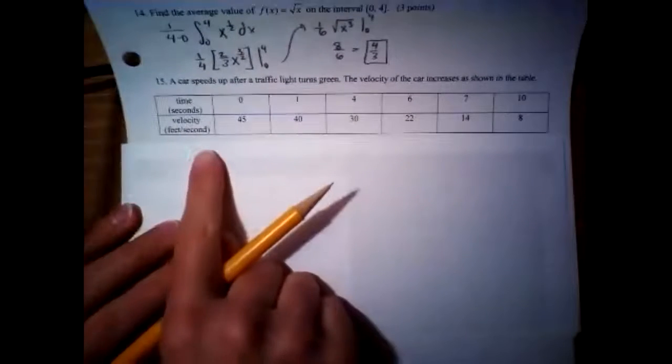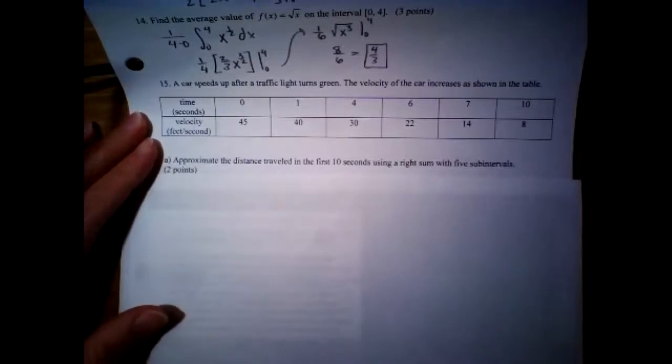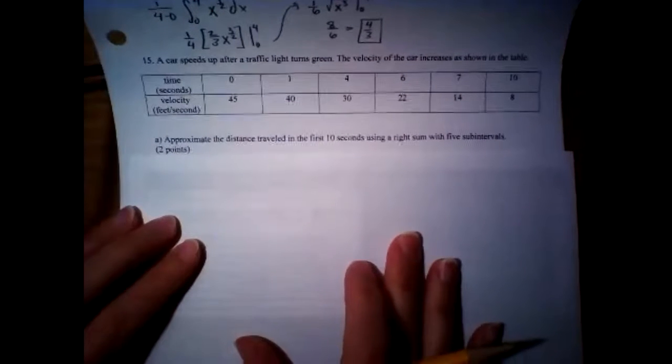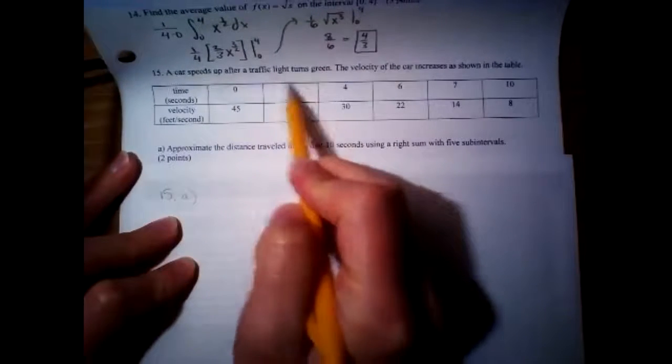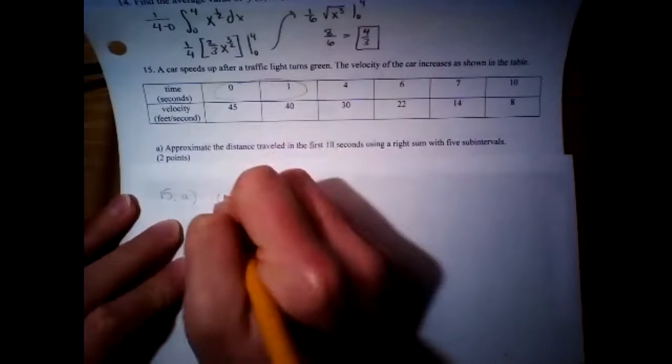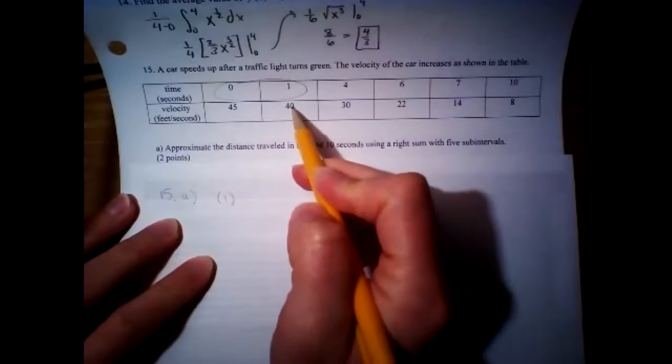All right, so 15A, and I'm just going to put my answer key up here so we can see the chart. So you have these values for velocity in feet per second. And letter A says, approximate the distance traveled in the first 10 seconds doing a right sum. All right, so our first subinterval is 0 to 1, so that would just be 1. And then the number on the right is 40.